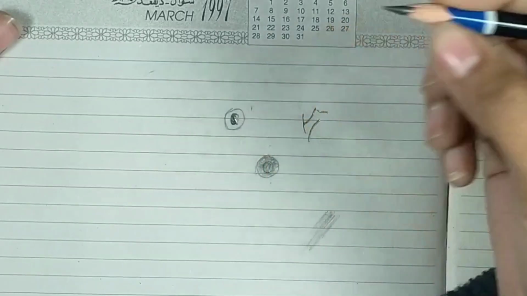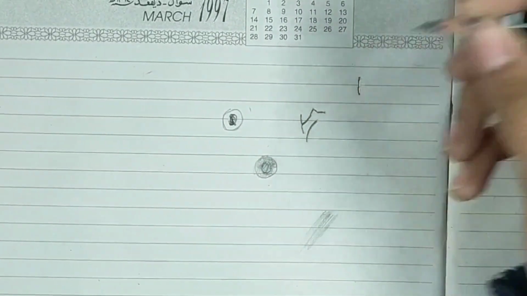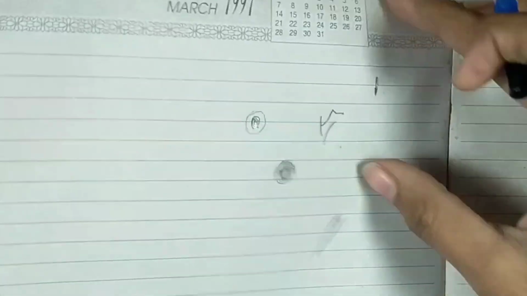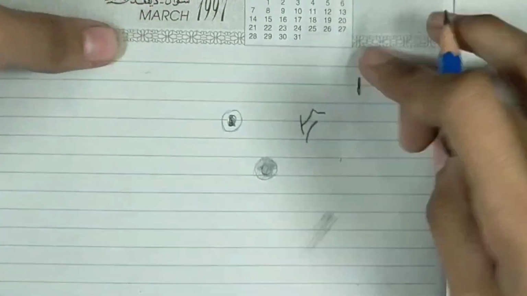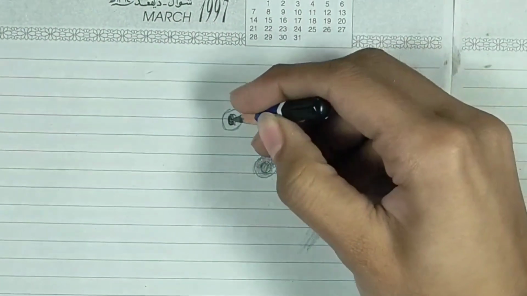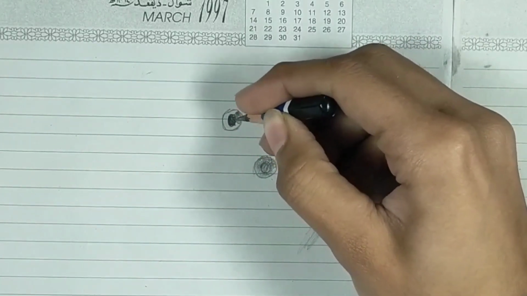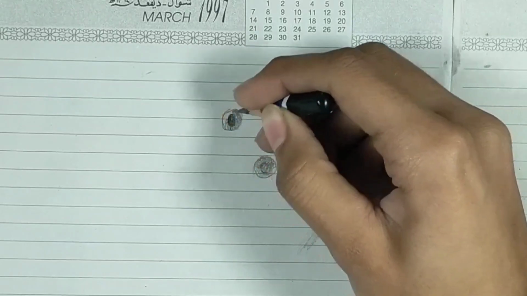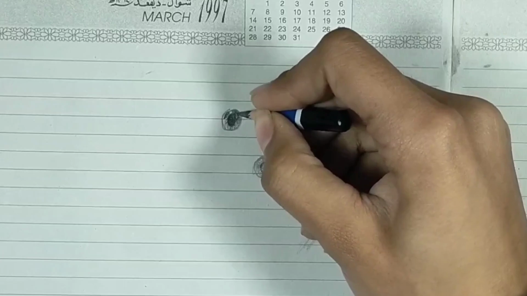Now here I just add a bit of pressure on my pencil. When we say don't add too much pressure, we mean this pressure. As you can see, it actually damages the paper. This kind of pressure you have to avoid. But this pressure, you have to add if you want your eye to look realistic. As you can see, now I'm adding a bit of pressure, but not too much, not the pressure that I showed you.